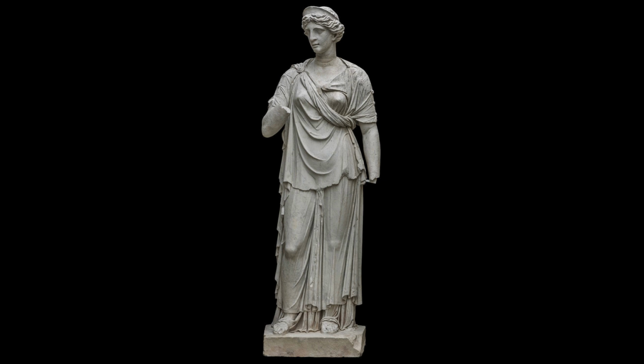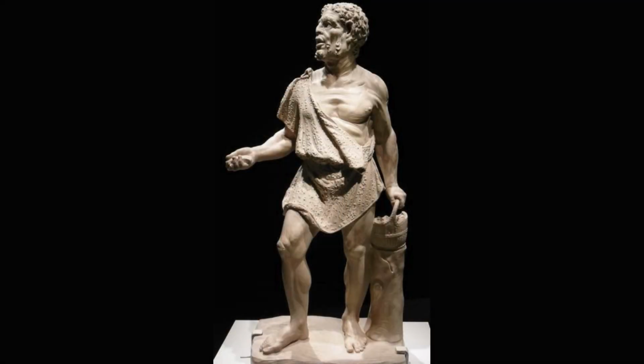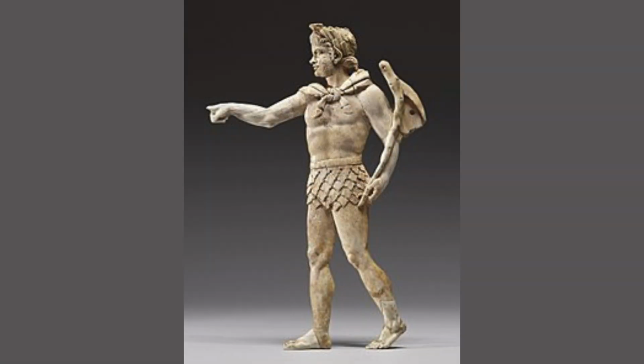Statues were now posed with one foot in front of the other, giving natural bended knees and a slight turn of the pelvis. The stance, which is known as contrapposto, or counterpoise, is more athletic and natural to the ways that humans stand and move.